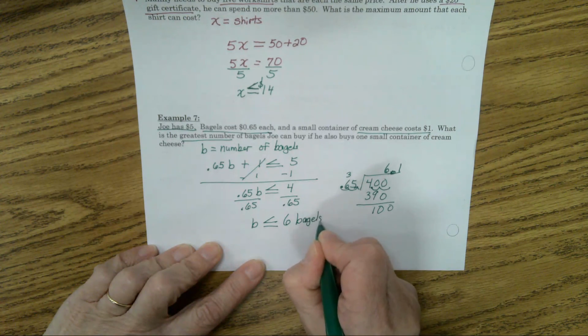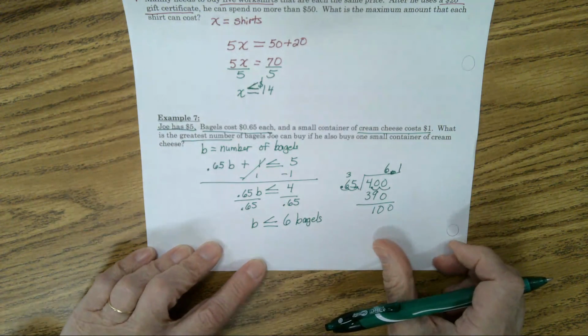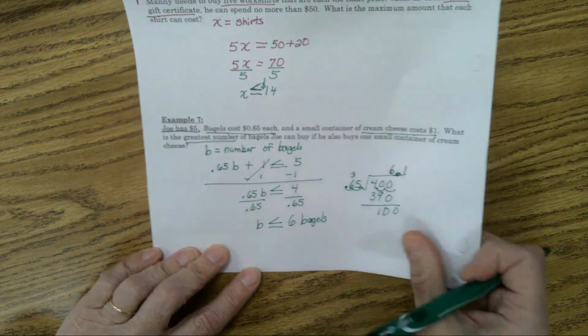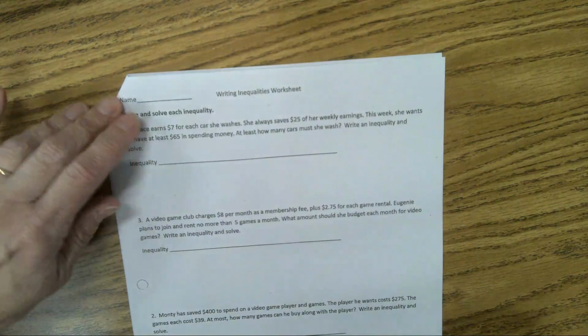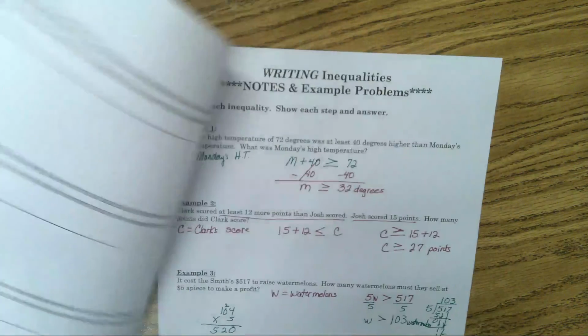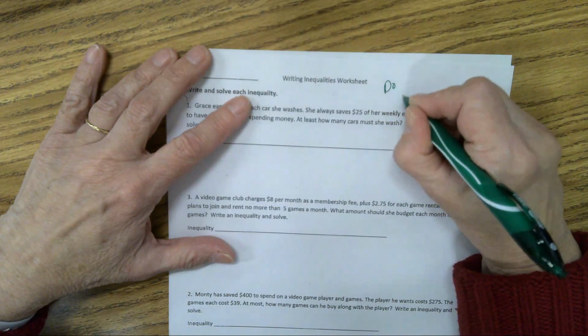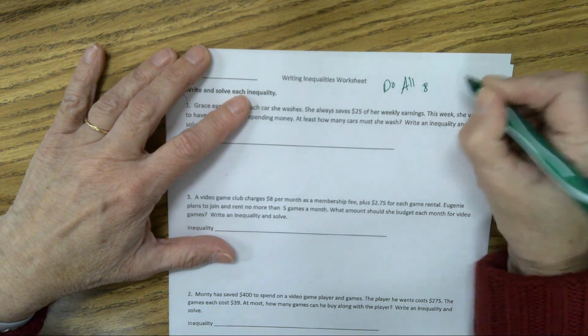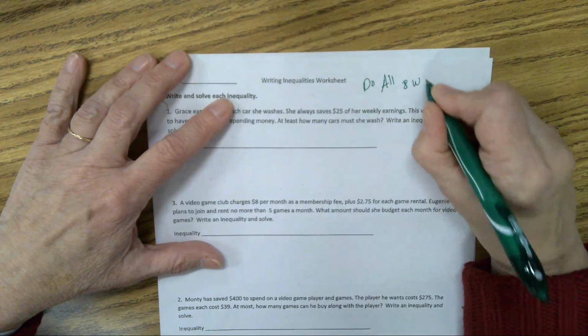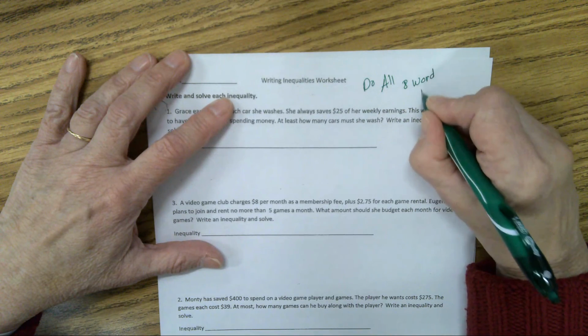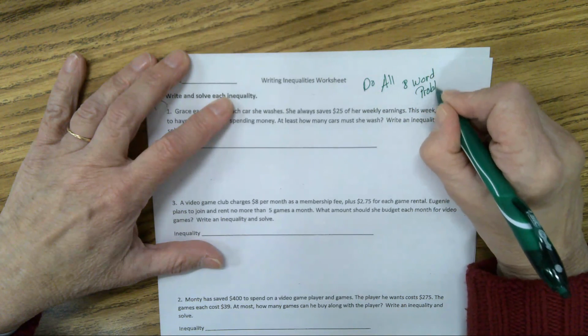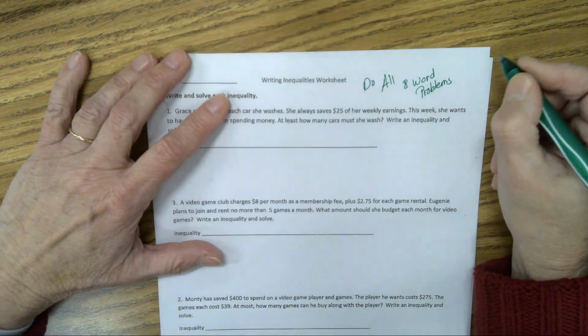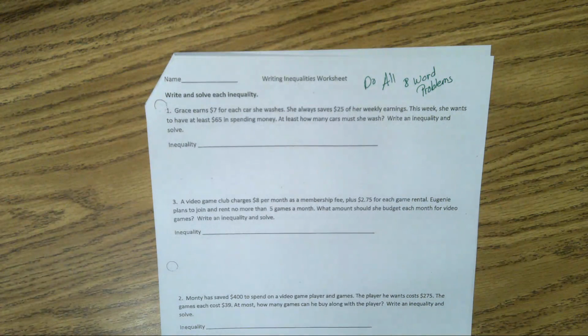Any questions? All right, so this is what I want you to do tonight. I want you to do all of these problems 1 to 8. There are 8 word problems. Do all 8 word problems. Then let's go back to the bell work, and I want you to do the back side of your bell work paper.